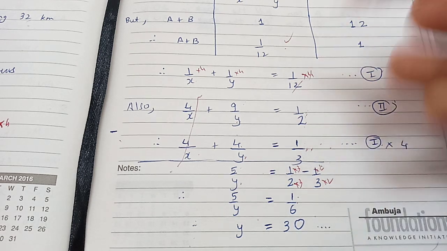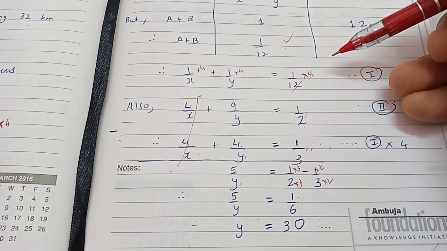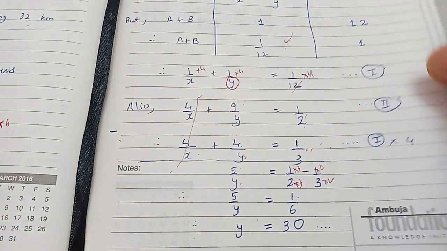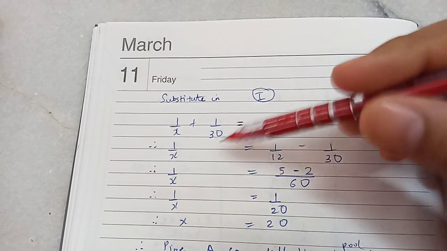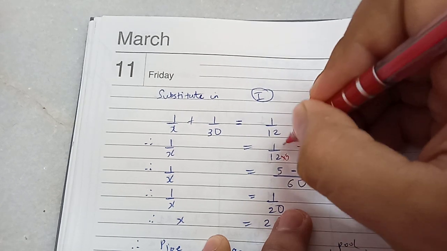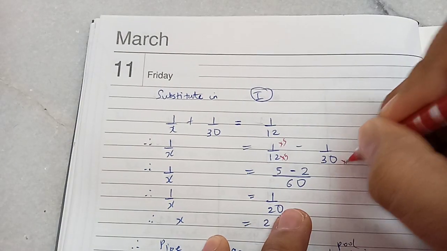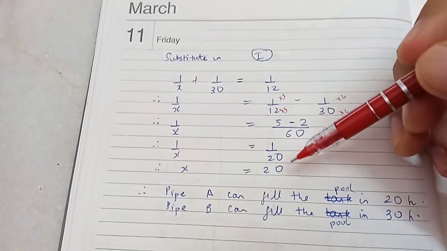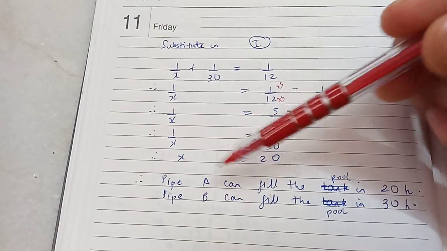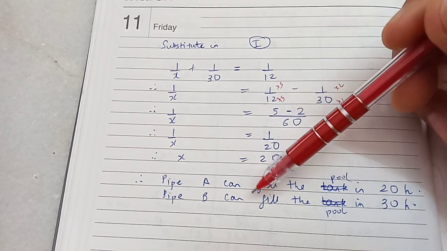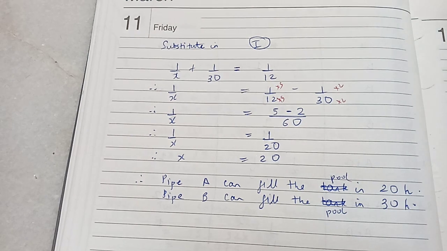Substitute this value in any equation. Let's substitute in equation number 1 out here, so that we can now solve and get the value of x. Again, we'll have to remove LCM here. LCM is 60, so into 5 into 5 into 2 into 2. Cross multiply and get the value of x, and always write the final statement as well. Pipe A can fill the pool alone in 20 hours and pipe B could have done the same work in 30 hours.